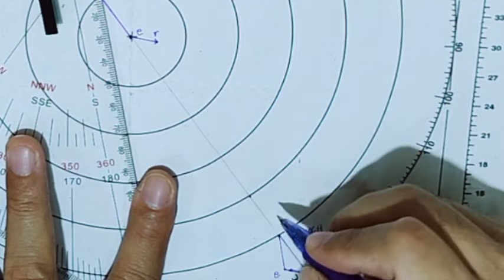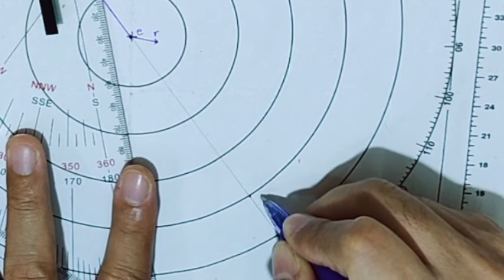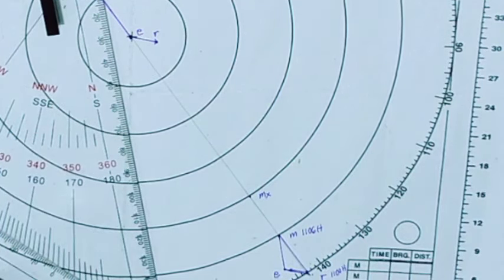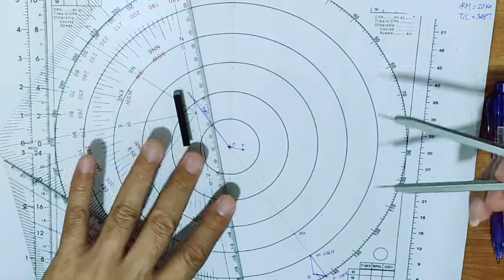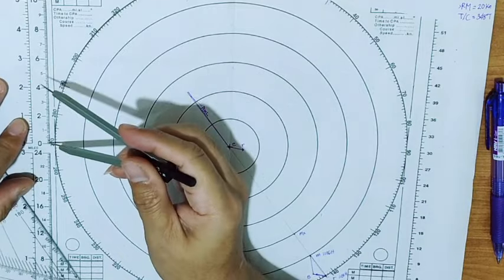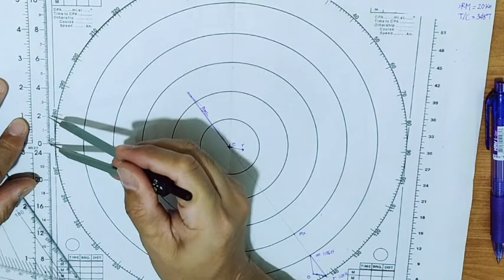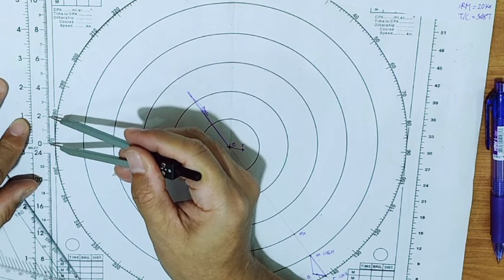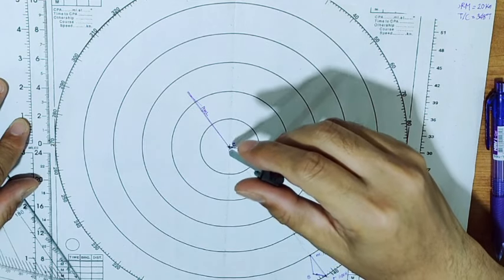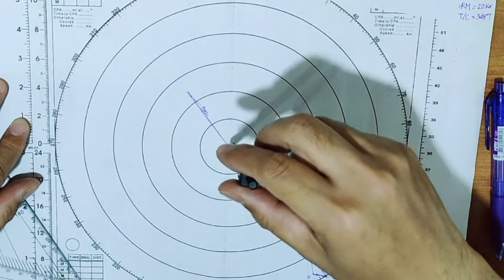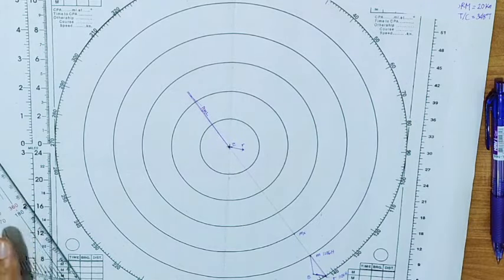Then label this as your MX. So MX is the point of execution. That is the point of alteration. Then measure 2 miles for your required CPA. So this is exactly on the circle.